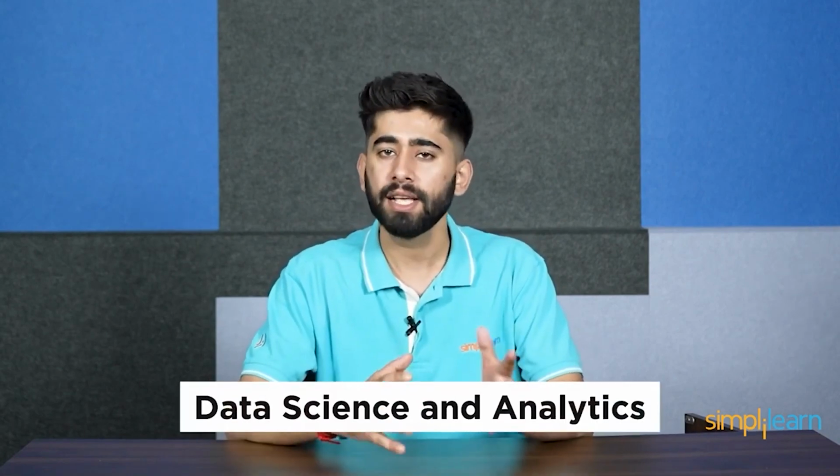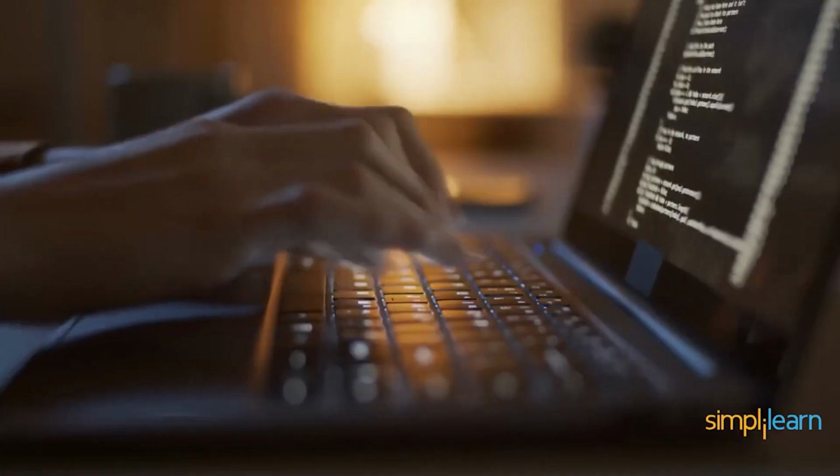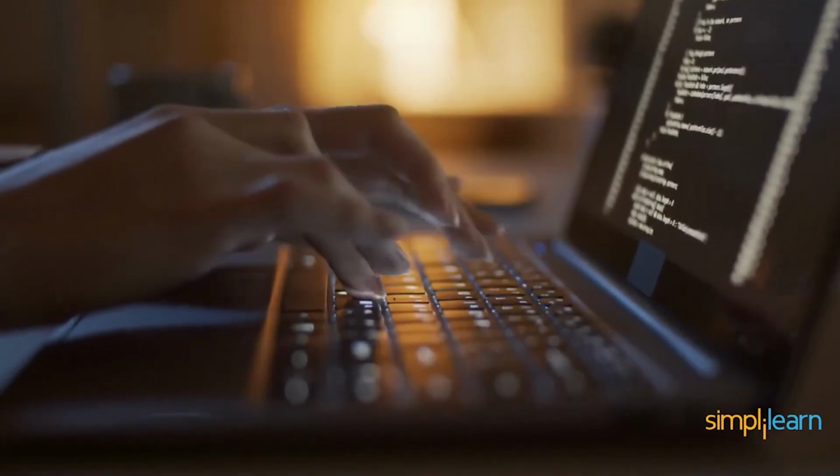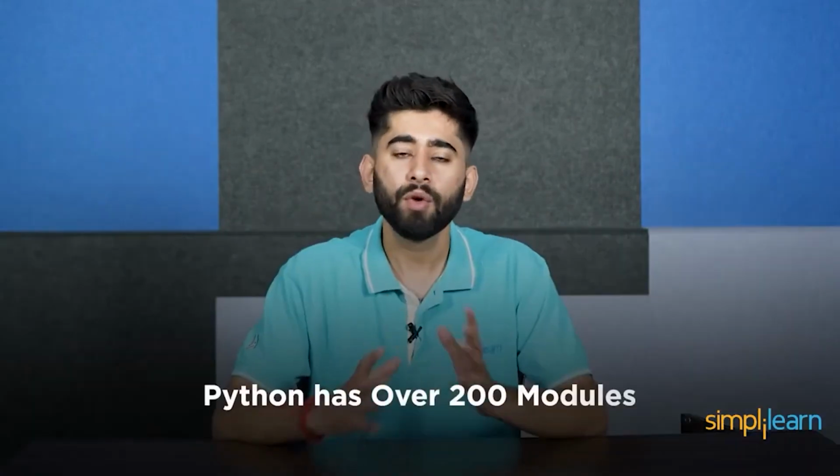Python is a versatile programming language that allows you to perform multiple tasks efficiently and accurately. One of Python's major utilities is in the field of data science and analytics. Python is known for its simple syntax and readability, which is a major benefit. Also, the gentle learning curve makes it stand out among older programming languages with compiled syntax. Similarly, Python has over 200 modules to help developers reduce tasks and improve efficiency.